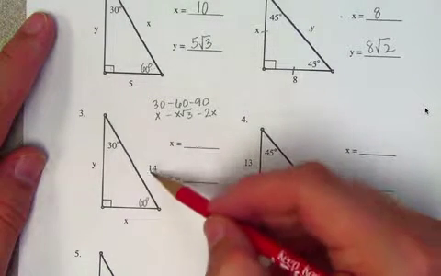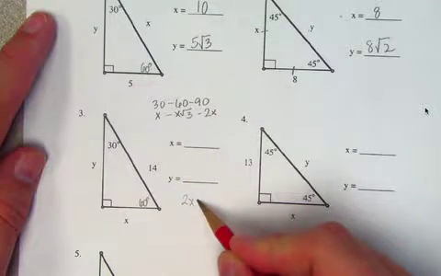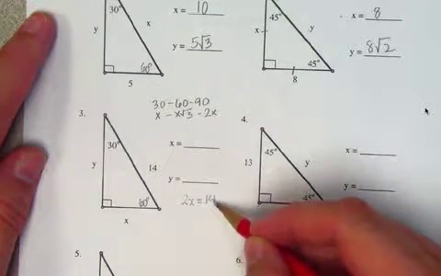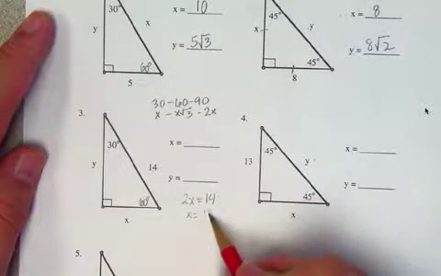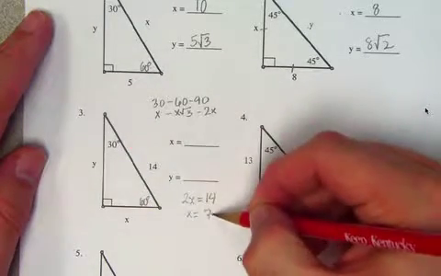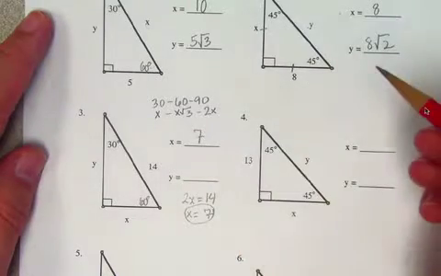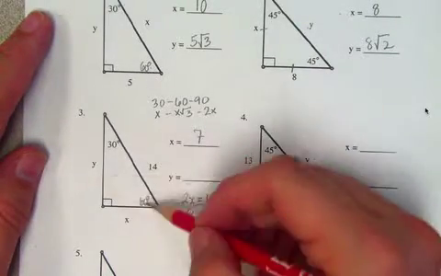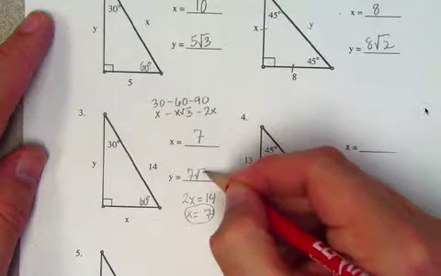In this case, we're given the hypotenuse, so 2x is equal to 14, and we divide by 2, and 14 divided by 2 is 7. So the side opposite the 30-degree angle, which is what our x is referring to here, will be 7. And opposite our 60-degree angle will be that value, 7, times the square root of 3.